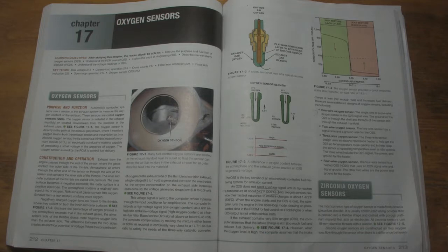Oxygen sensors come in two forms. They come in narrowband and wideband. In this chapter, we're discussing narrowband oxygen sensors. In the next chapter, we'll take a look at wideband. So first and foremost, what's the purpose of an oxygen sensor? Why do we need one in the first place?